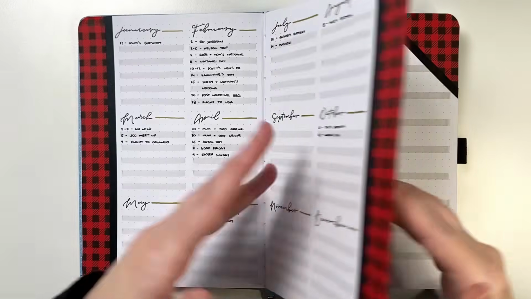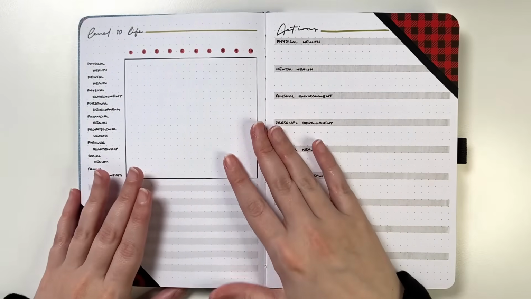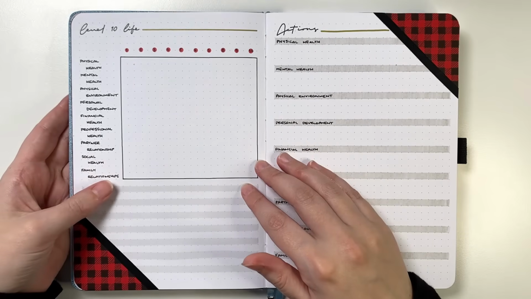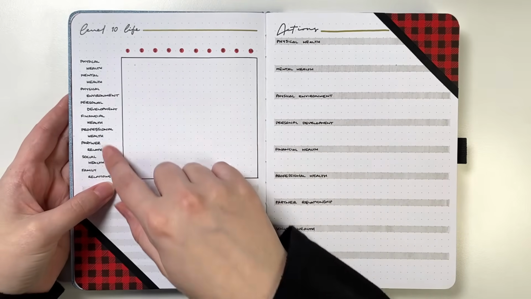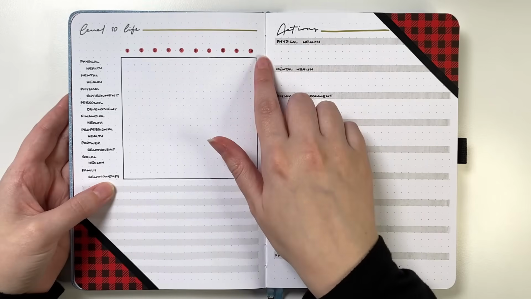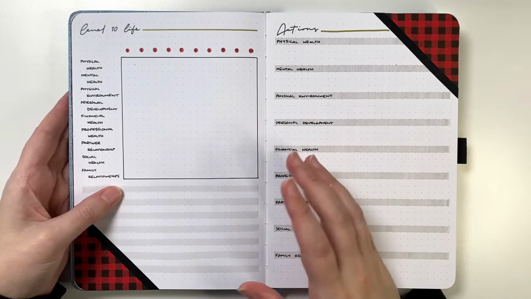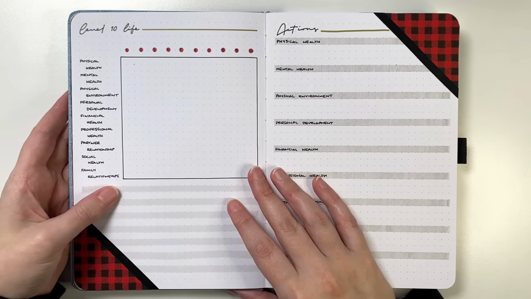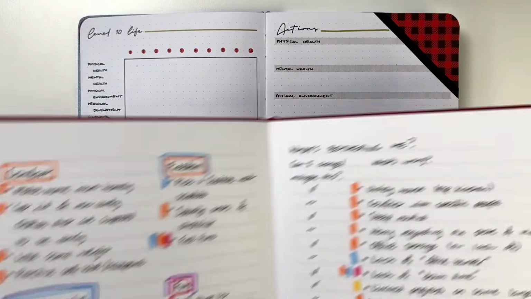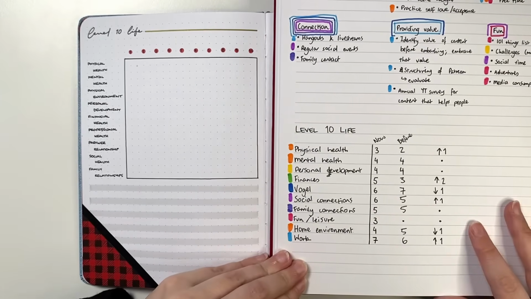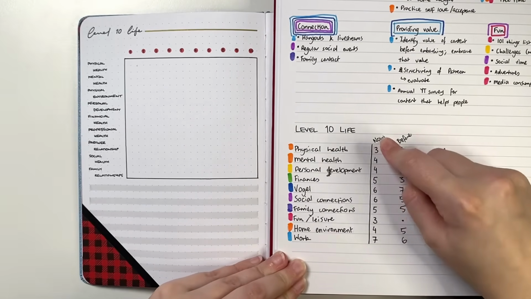But flipping over, moving on, we have the level 10 life layout. This one was actually done as part of my goal setting process, assigning each of these categories a score out of 10, where 10 is the best and 1 is the worst. Realistically, those scores haven't changed though, so I just need to transfer them over from my brainstorming book. See, we have that one here. So now is the score I'm looking at.